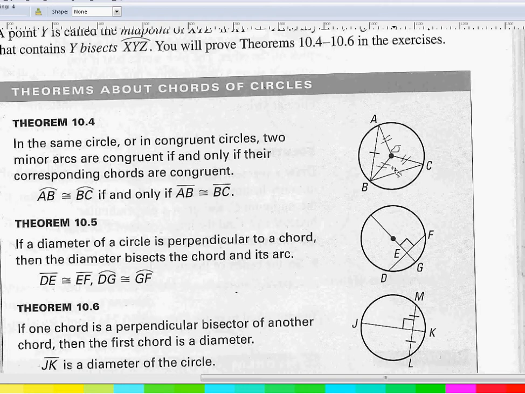Because these two triangles are congruent, we also know that angle AOB and the corresponding angle in the other triangle, BOC, are congruent. Angle AOB is the central angle that intersects arc AB.